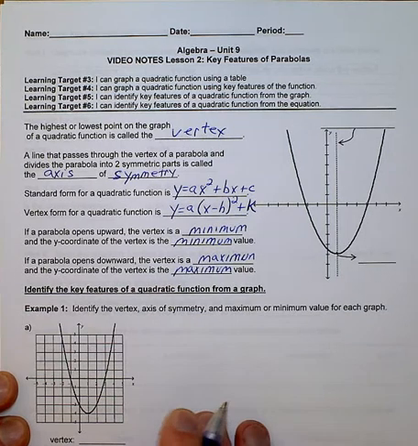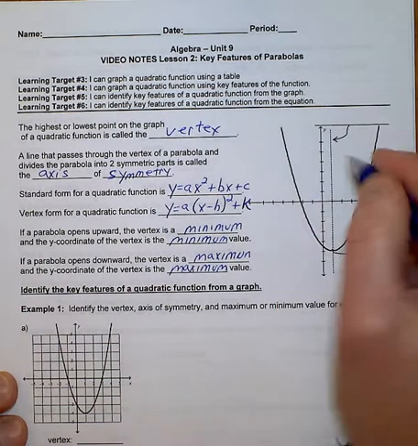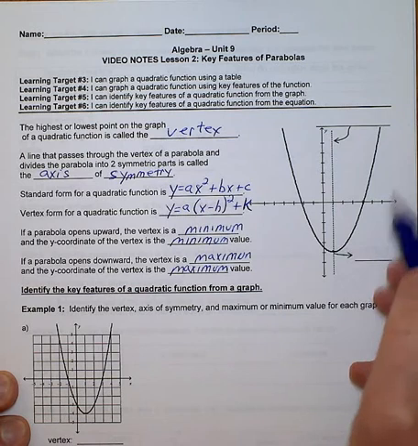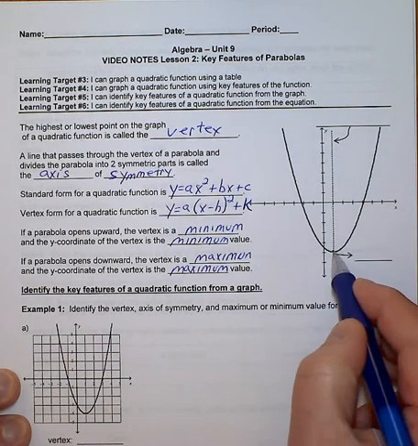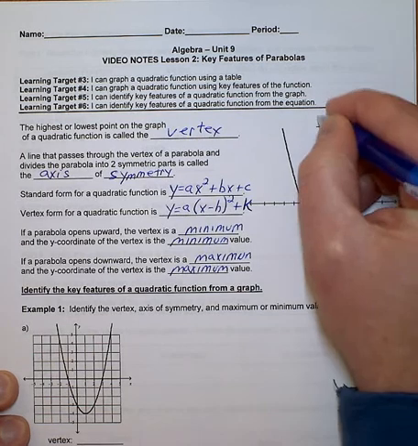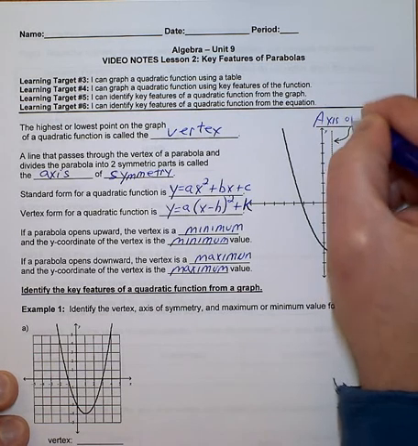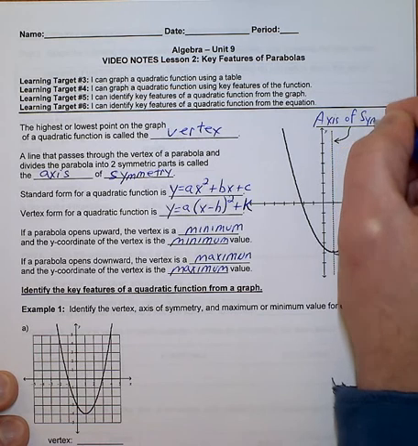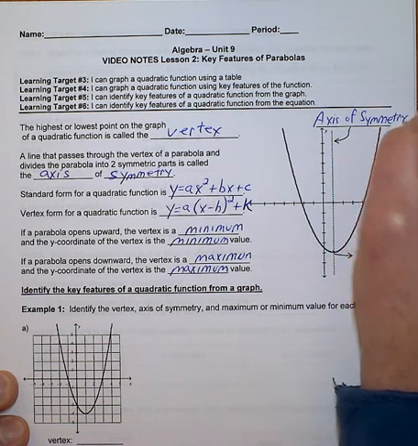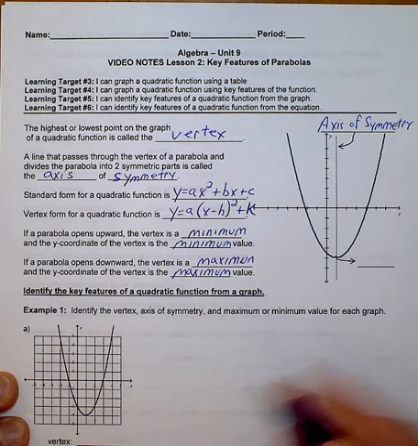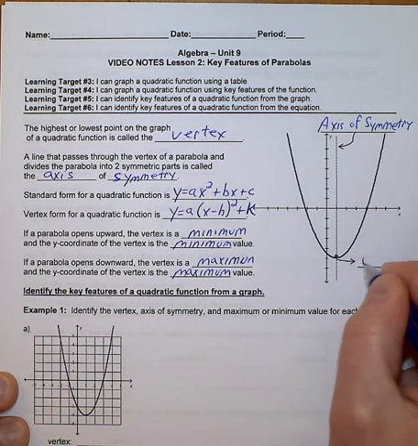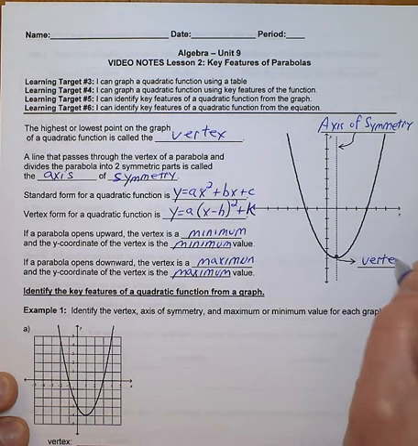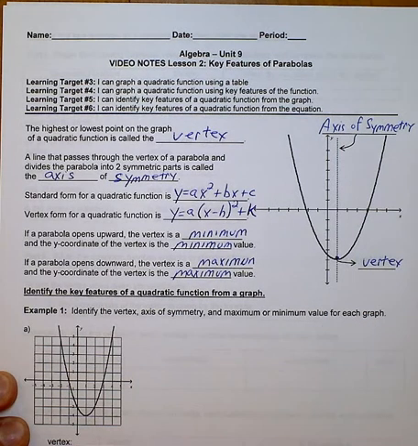Okay, so that's a lot of definitions with this picture right here. Here's a parabola, this U shape. This dotted line right here that goes right through the x value of the vertex is the axis of symmetry. And this is called the vertex right here. This point right here is the vertex. It's an x-y pair, an ordered pair. Okay? So those are definitions.